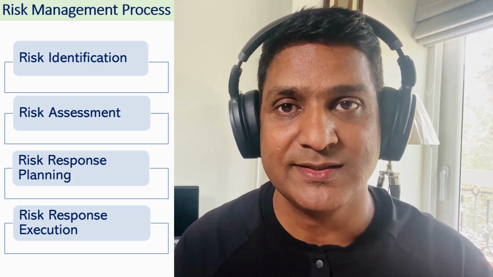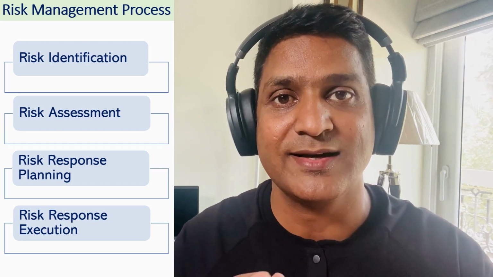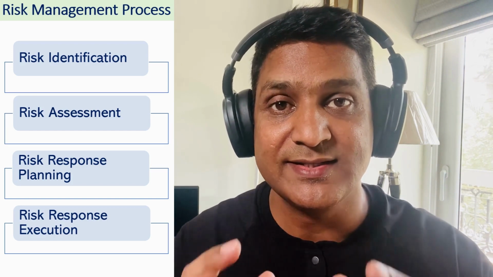The next step is risk assessment, where we determine the impact of the risk and probability of occurrence of the risk. And from these two factors, we calculate a risk rating. So higher the risk rating, more impactful the risk.